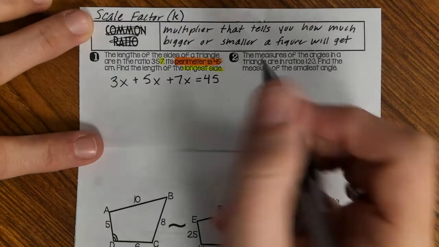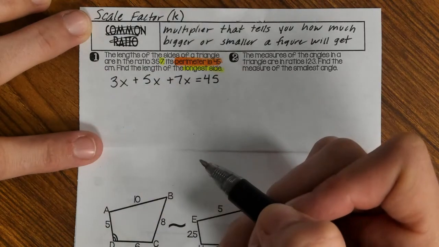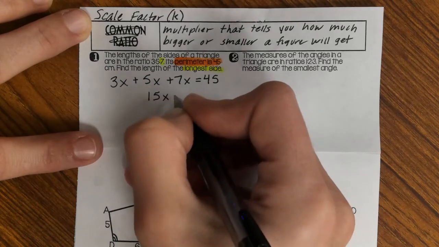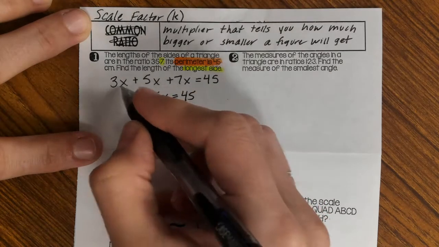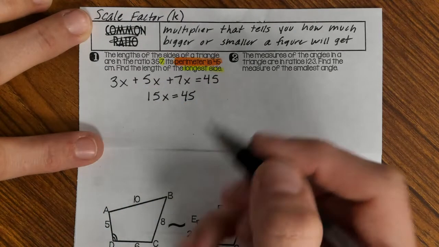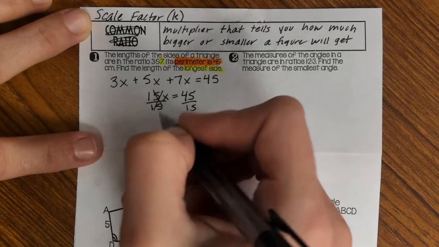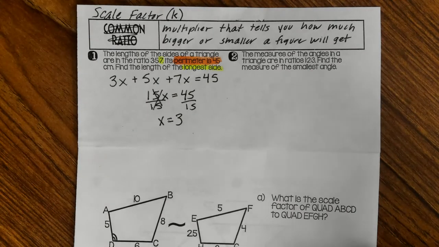Some of you may prefer just to go ahead and add these three numbers, 7 plus 5 plus 3 to get 15, and just throw down a 15x. We will set this equal to the 45, or you can just come over here and combine like terms. Divide both sides by 15. We find out that x is going to equal 3. This is what we divided all three of the side lengths by to get the reduced simplified ratio that we see here in this problem.